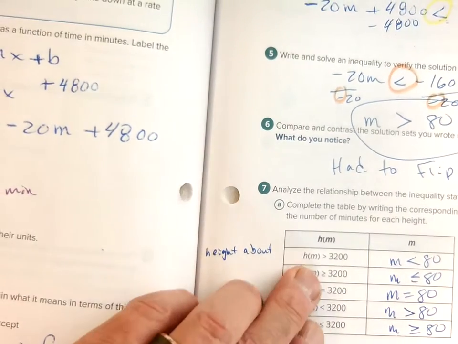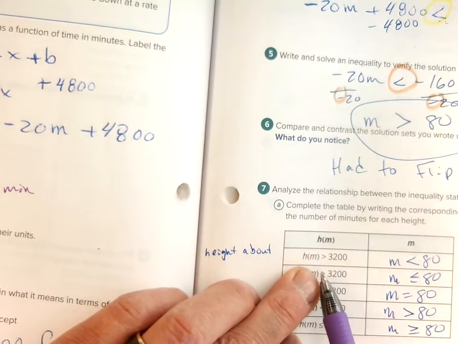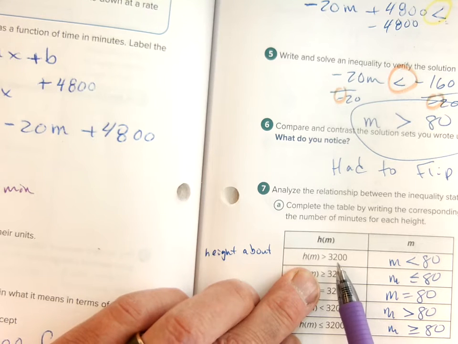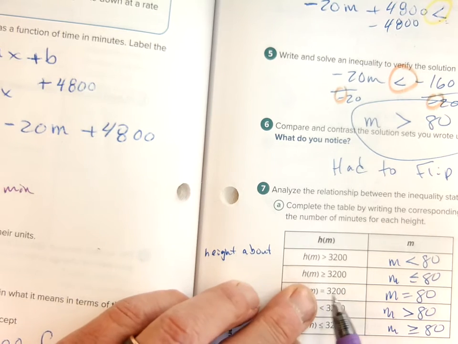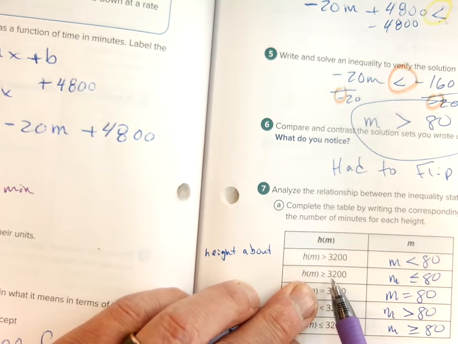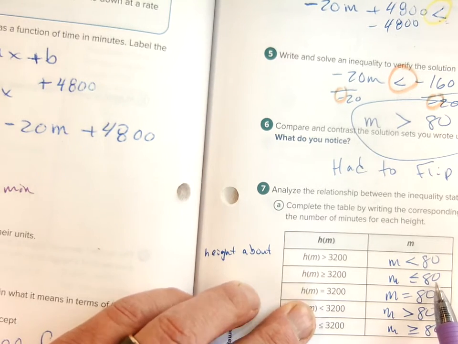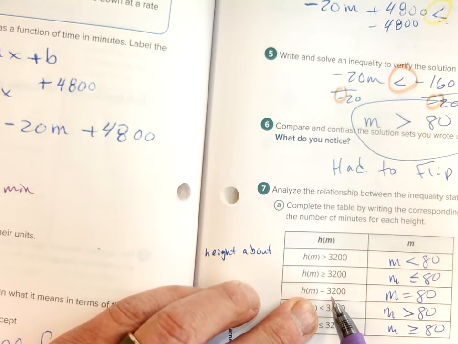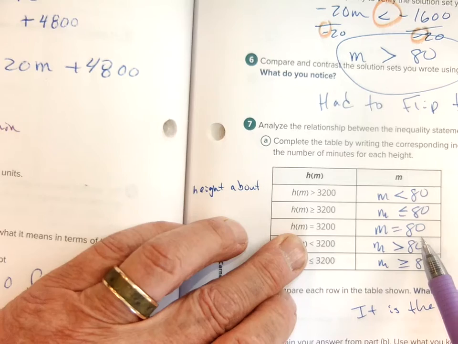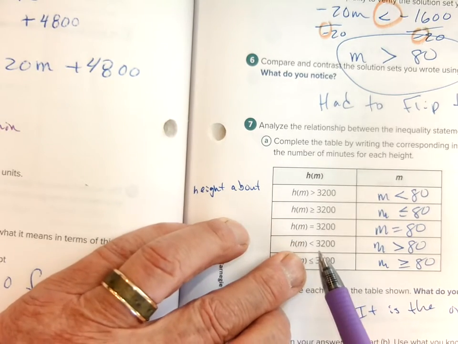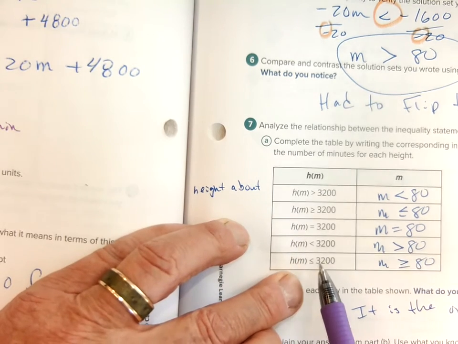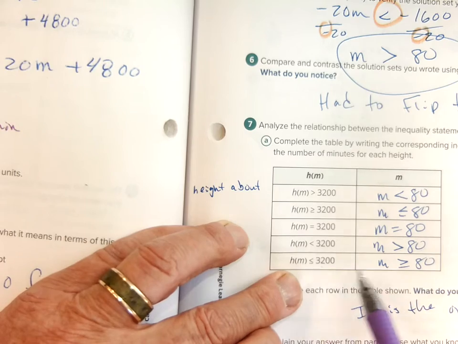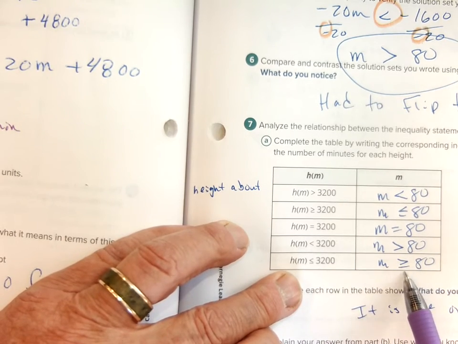Then we compared our chart. If our height is greater than 3,200 feet, our minutes are going to be less than 80. Okay, we just started hiking. If our height is greater than or equal to 3,200, then our minutes are going to be less than or equal to 80. If our height is exactly equal to 3,200 feet, then our minutes are exactly 80 minutes. If our height is less than 3,200, then our hiking time is greater than 80 minutes. And if our height is less than or equal to 3,200, then obviously our minutes have to be greater than or equal to 80, okay?